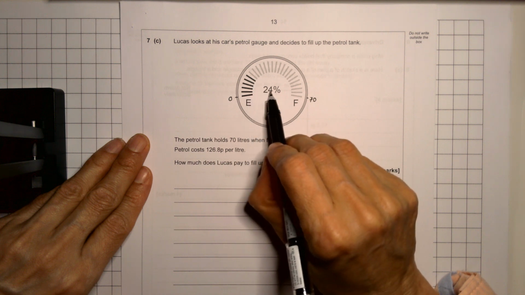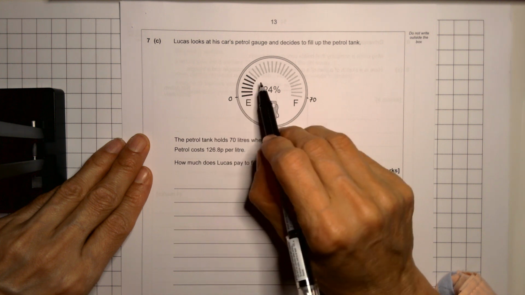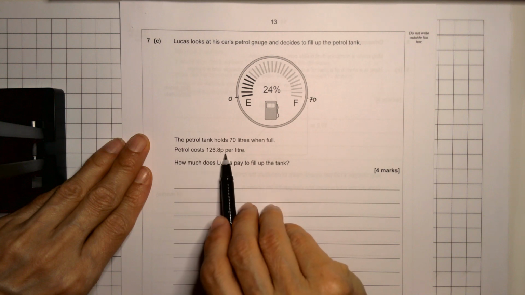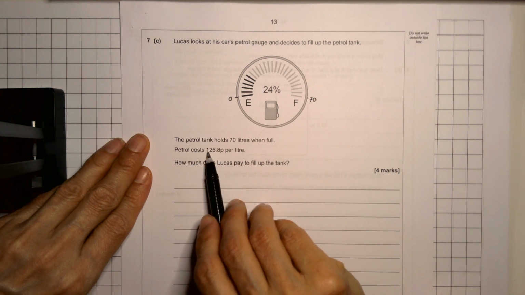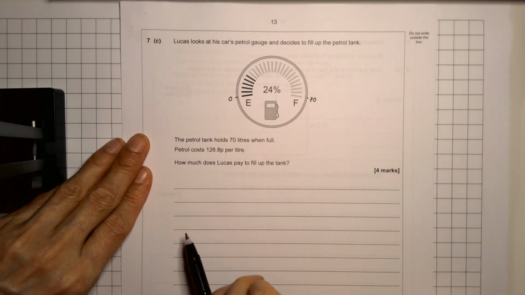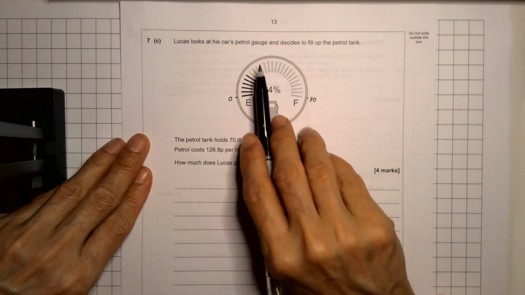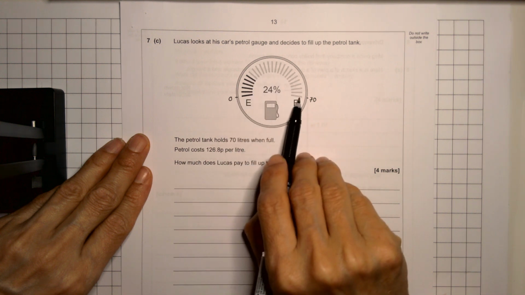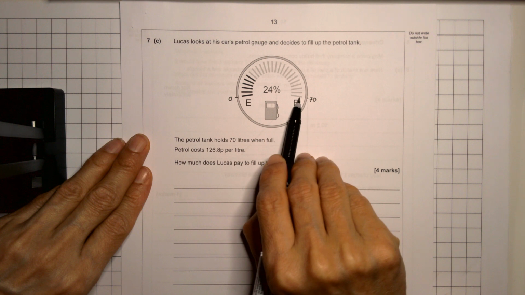There's only 24% of a tank. They tell us the cost of petrol. Every litre costs 126.8 pence, and they want to find out how much it will cost to fill up the tank until it's all full. So we need to find out how much he needs to buy. How much petrol does he need?